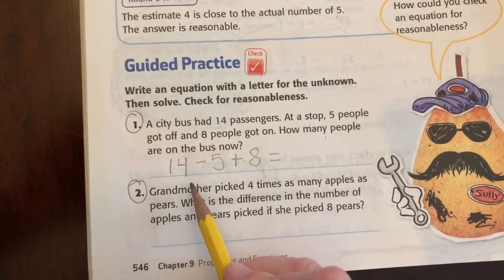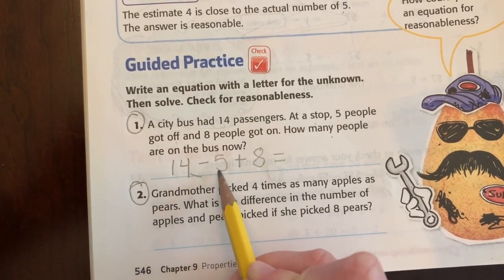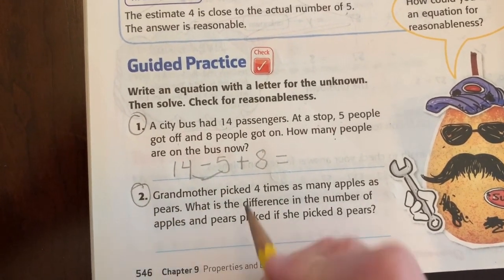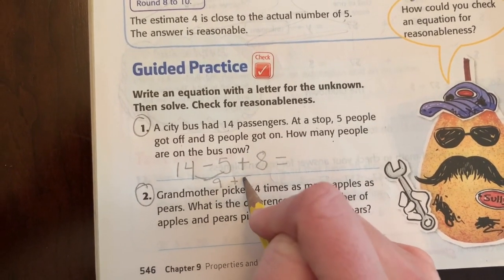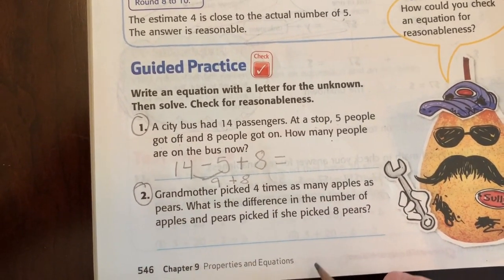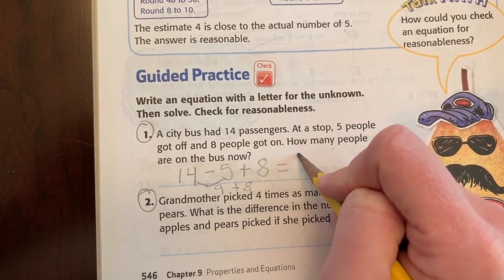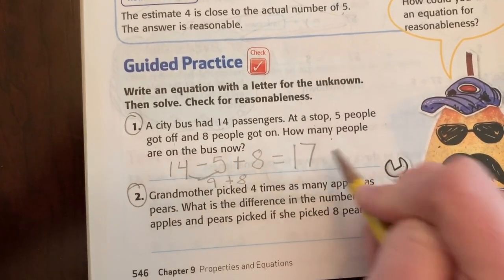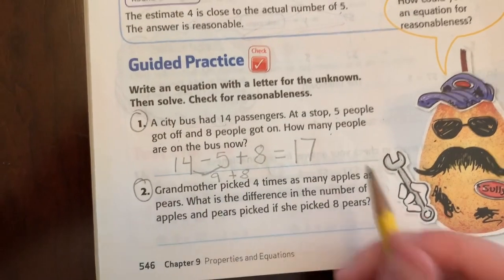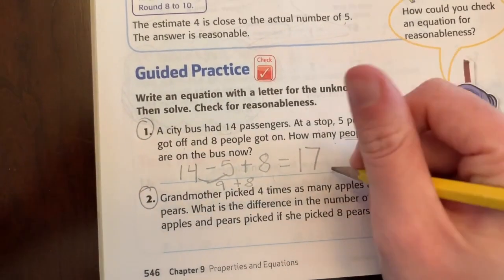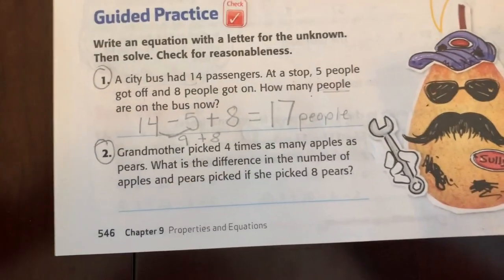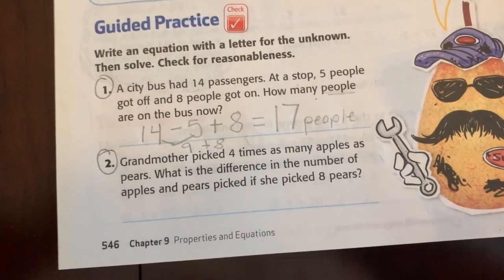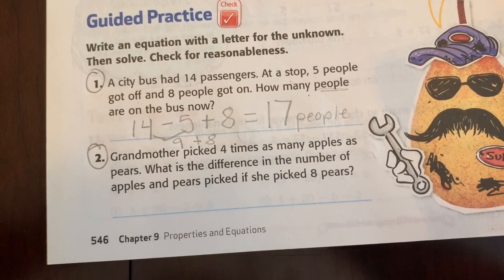So first we're going to say 14 minus 5 would give me what number? 9. Good. 9 plus 8 would give me which number? 17, right. 17 what? 17 people. That wasn't too hard. We're doing a great job. Let's do number 2 together.